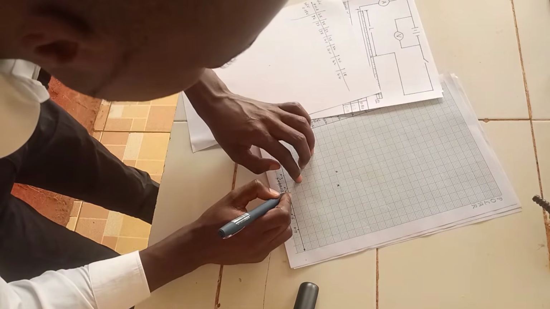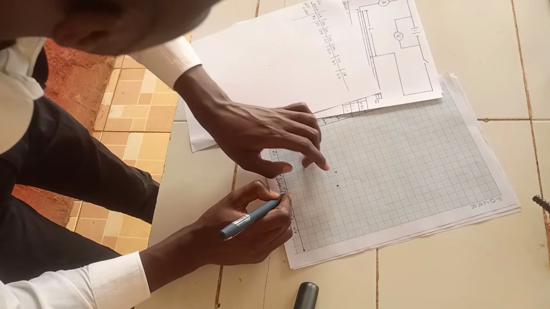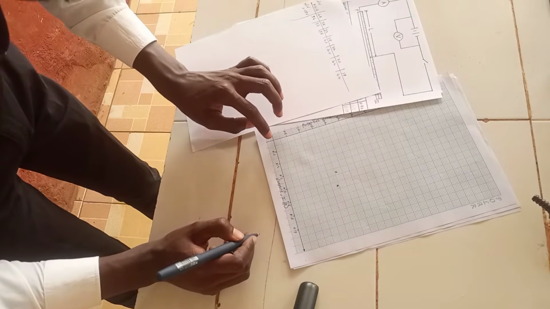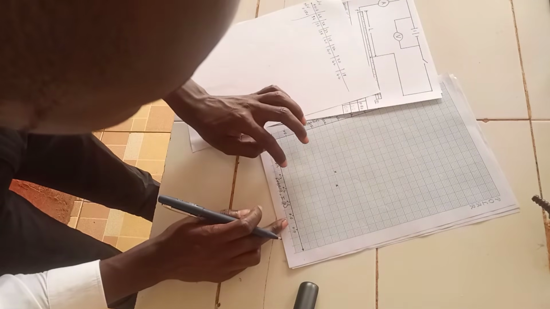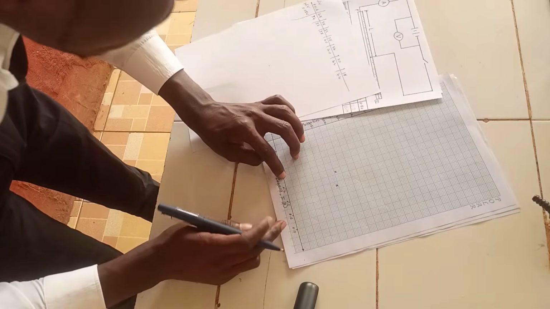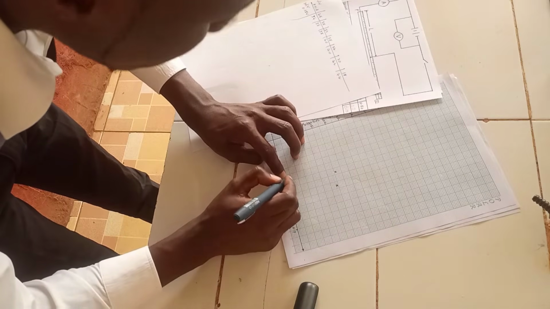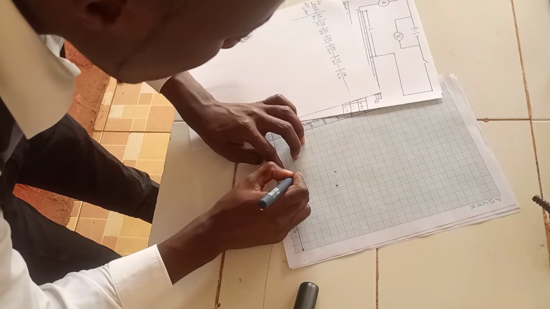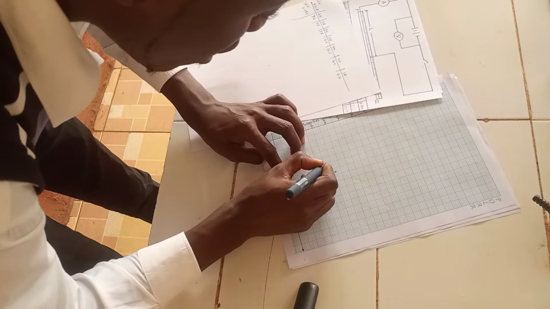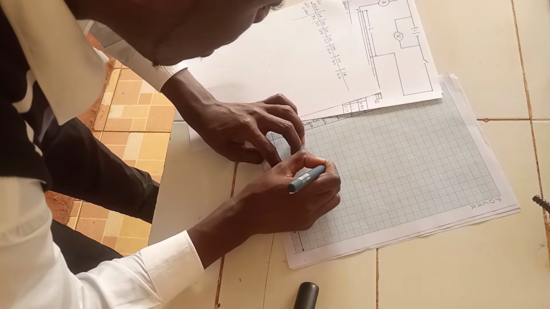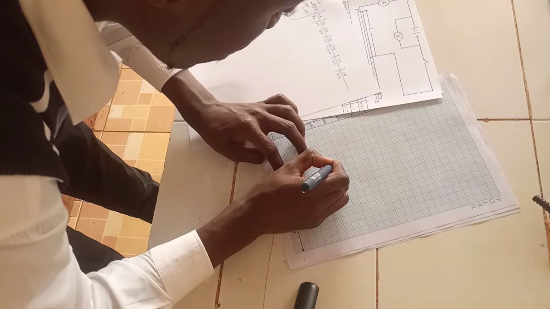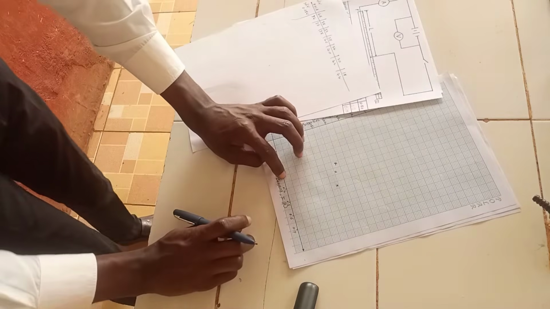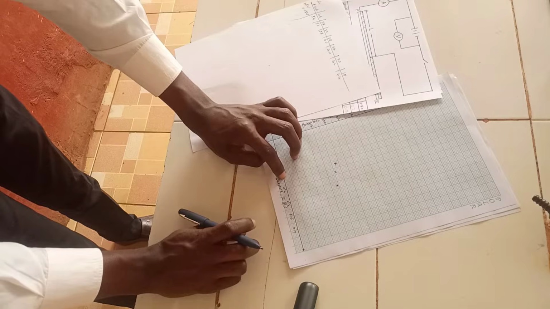36 is there. That is 10, 20, 30, 36. Then we go 32, 38. So 32 is here. We rise to 38. 10, 20, 30, 35. We have 38 there, here. That is 38. And then we go to the next one.